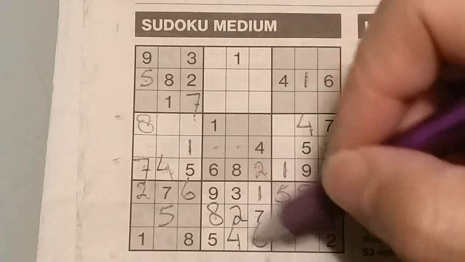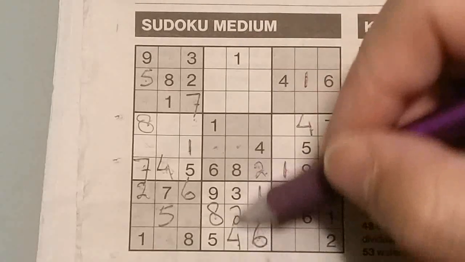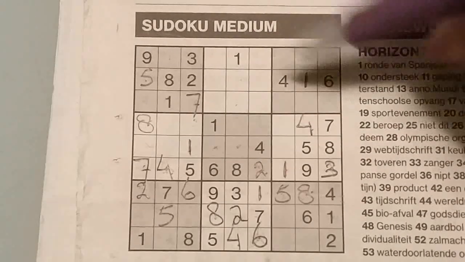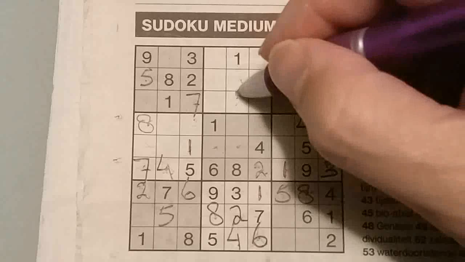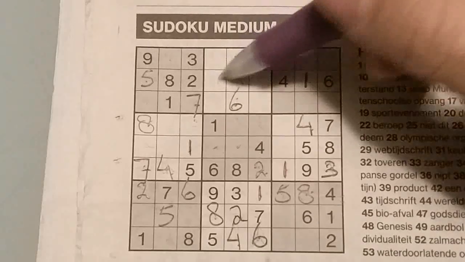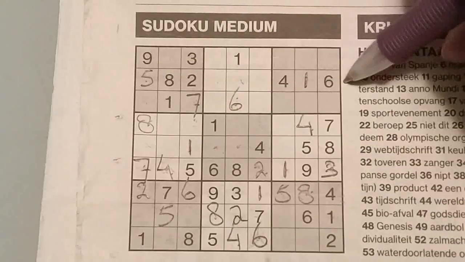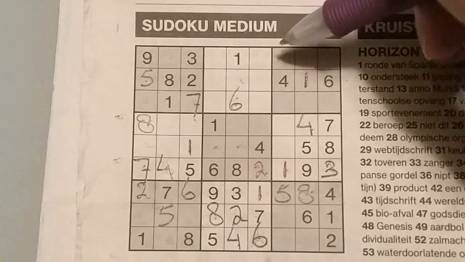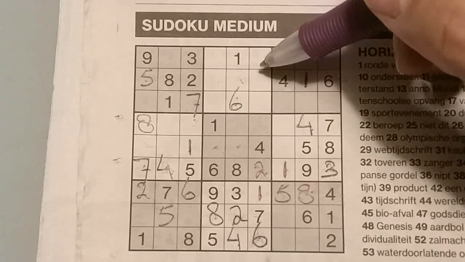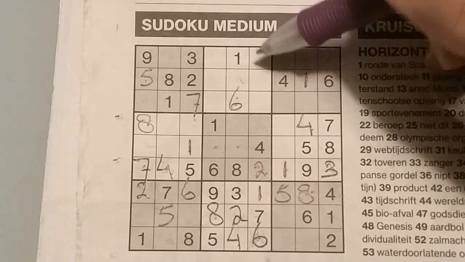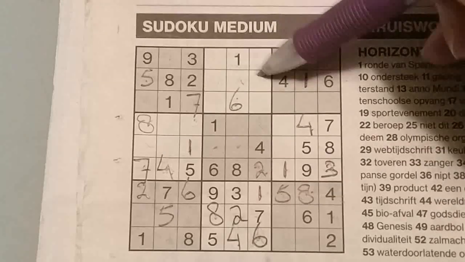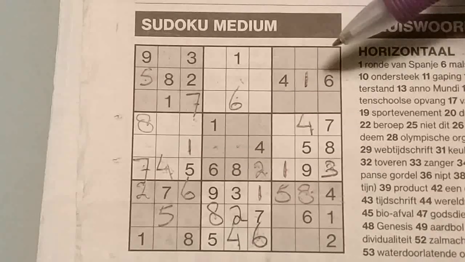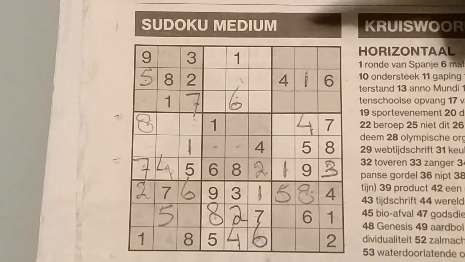6 in this column, 6 in that column. So in the middle column, the only 2 places for 6 is here or there. But I see here already a 6. No 6 there, 6 should be here. 3 missing numbers in the second row for the numbers 9, 7, and 3. I cannot fill this yet. I need to wait for more information.